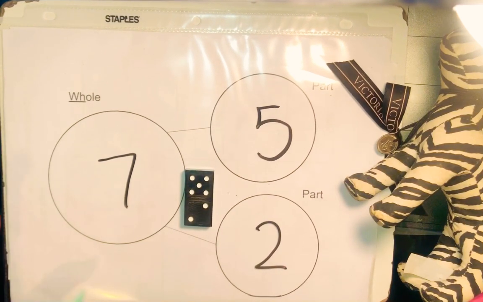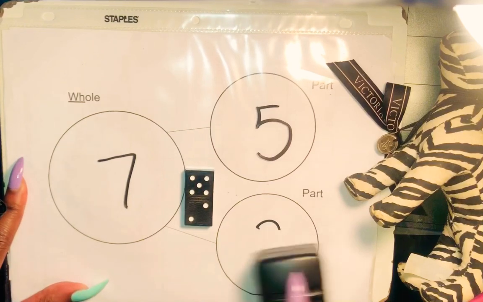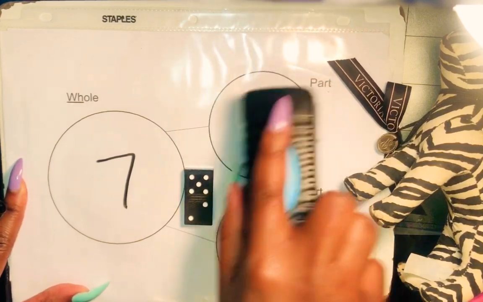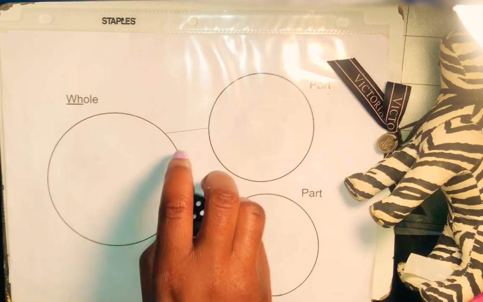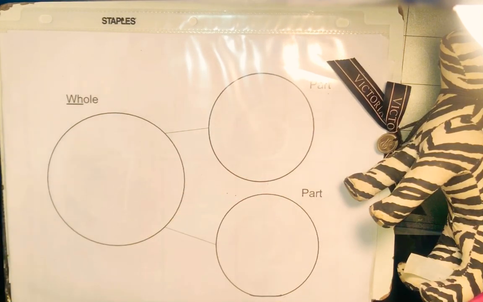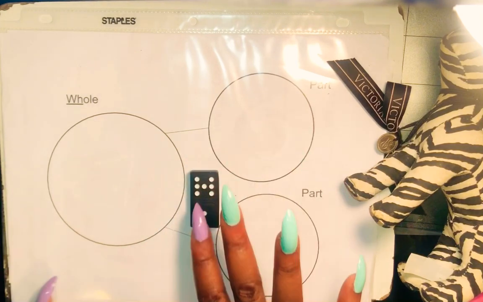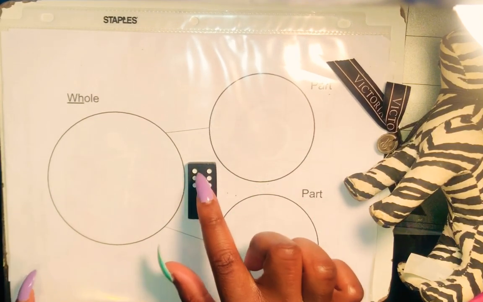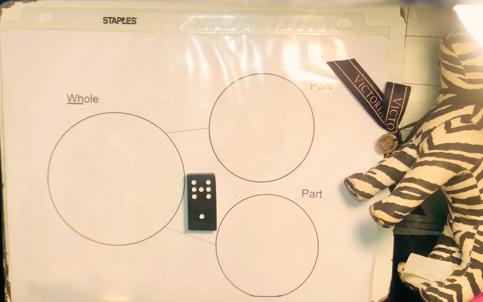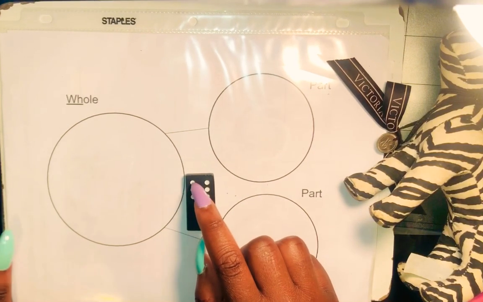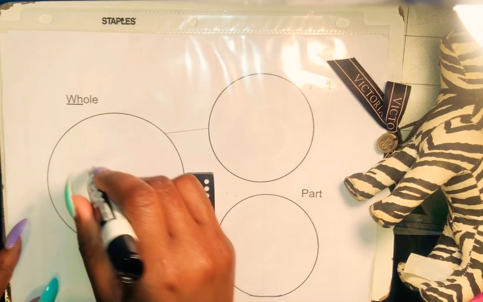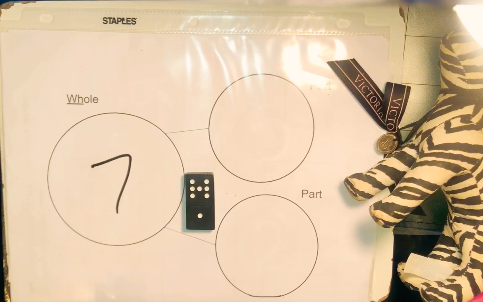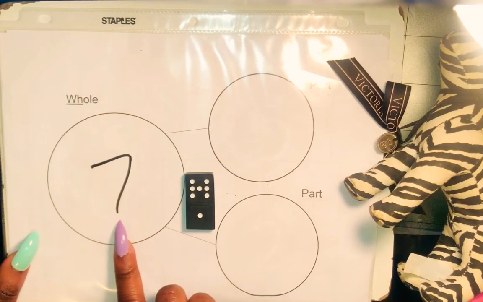Okay, boys and girls, let's see if you could try one with me. Make sure you have your number bond, and I'm going to show you the next domino that we're going to use, okay? So, I have another domino set. I have this one. I have some at the top and some at the bottom. Are you ready? Let's count to see how many we have in our part. 1, 2, 3, 4, 5, 6, 7. So I'm going to put that here. Was I supposed to put my 7 here?